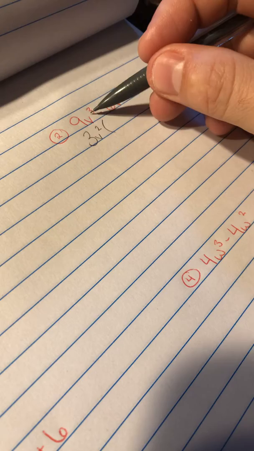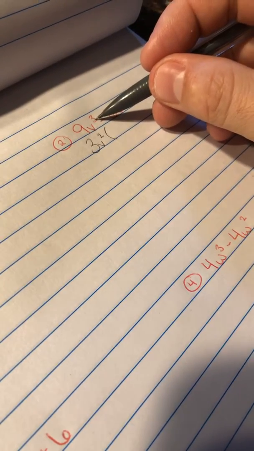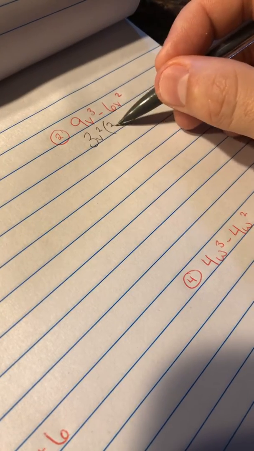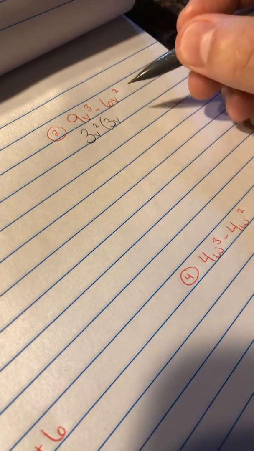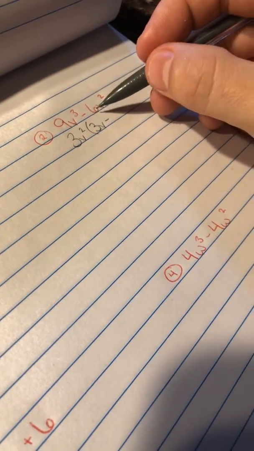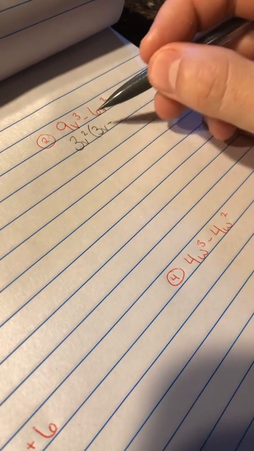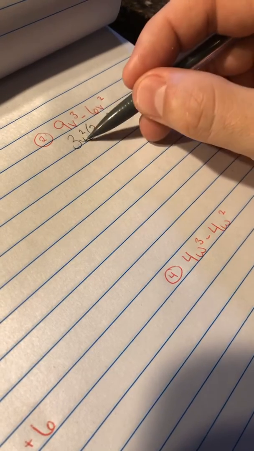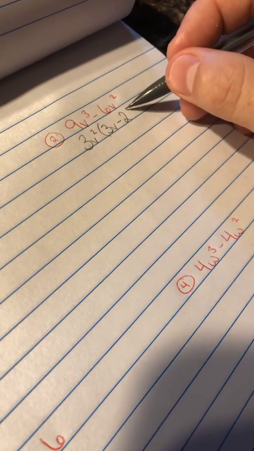So remember, by taking out 2 here, leaves you with 1. And then, of course, taking out a 3 here leaves you with another 3. So 3v minus, and then taking out a 3 from the 6 leaves you with the 2. And we already took out v squared here, which leaves you with just the 2.